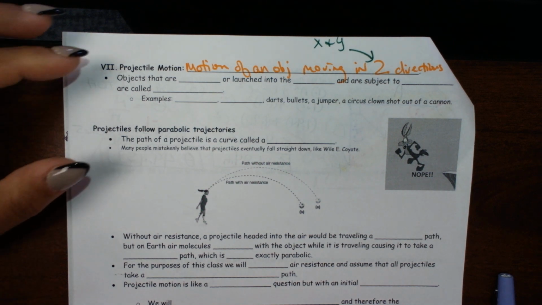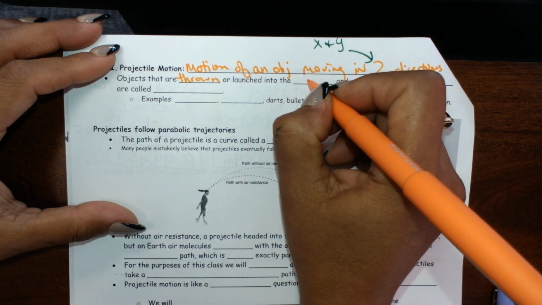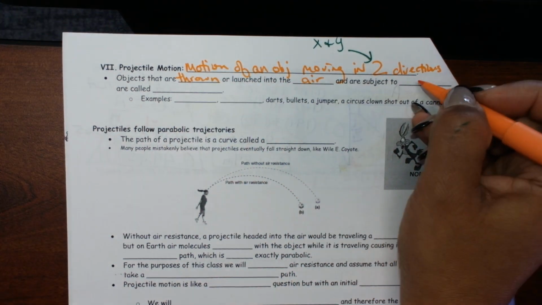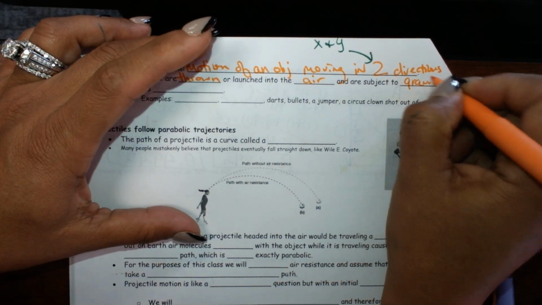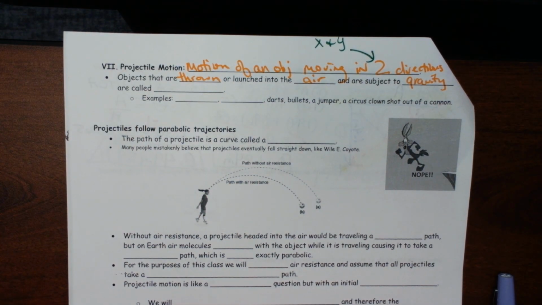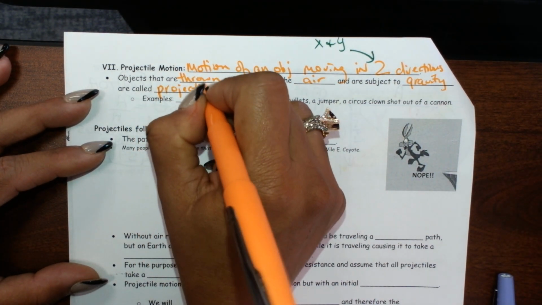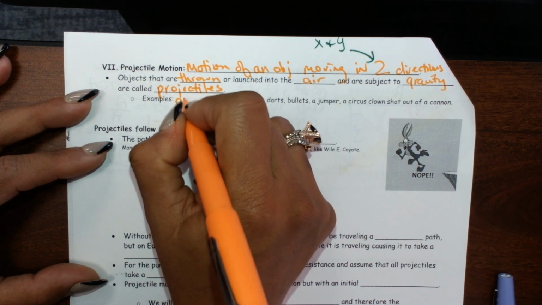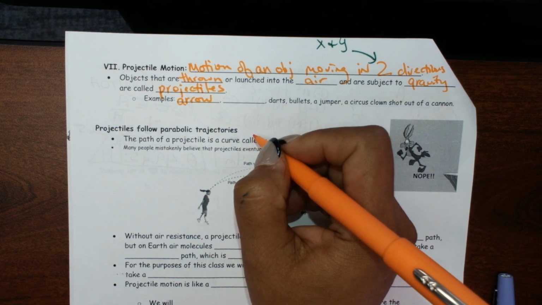Okay, so objects that are thrown or launched into the air are subject to what? When it's thrown in the air, launched, dropped, it's subject to what? What is touching it? There you go. Gravity. And those objects are called projectiles. An example is an arrow. When you pull that bow back and you release the arrow, that's a projectile.